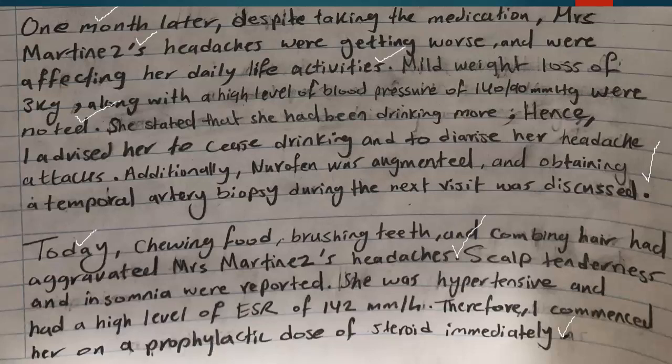That's an odd way of putting it, but it's not wrong. Okay. Today, chewing food, brushing teeth and combing her hair aggravated Mrs. Martinez's headaches. Scalp tenderness and insomnia were reported. She was hypertensive and had a high level of ESR of 142 millimoles per litre, not sure. Therefore, I commenced on a prophylactic dose of steroid immediately.